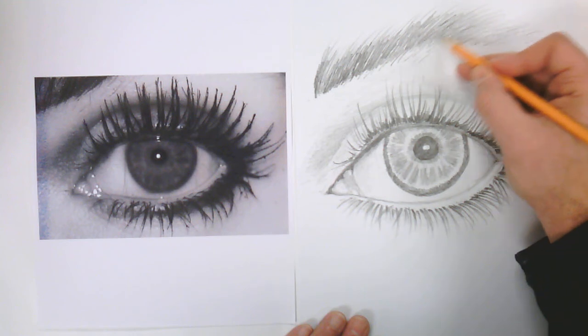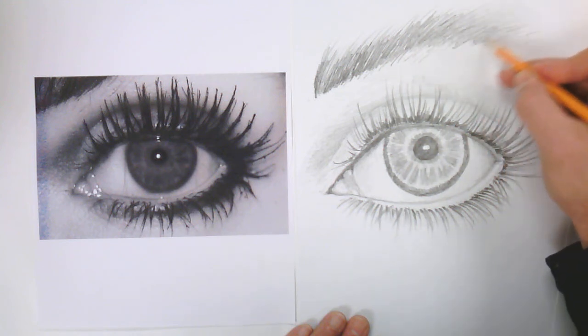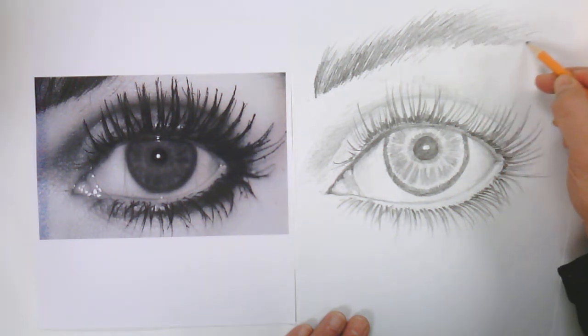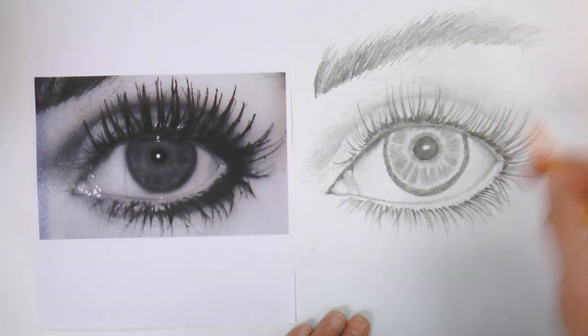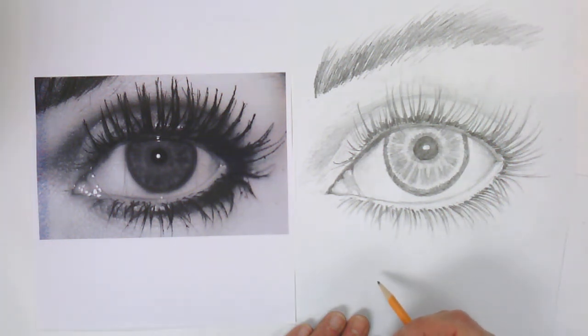And I think that just makes it look more natural when you do that. So, okay, I think I'll just stop there for now, just so you can see.